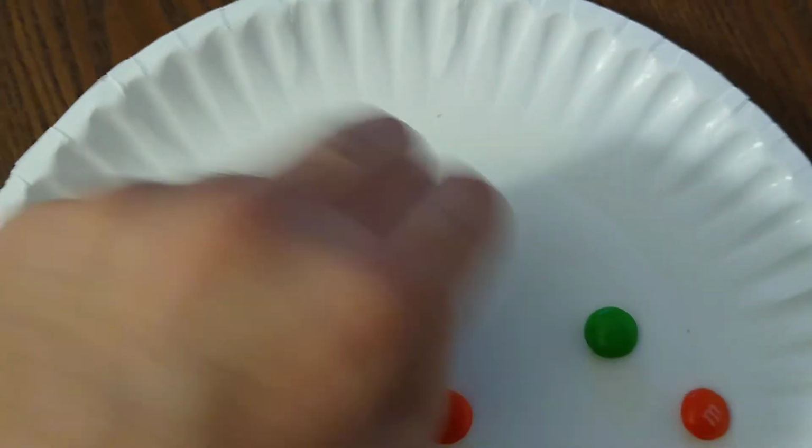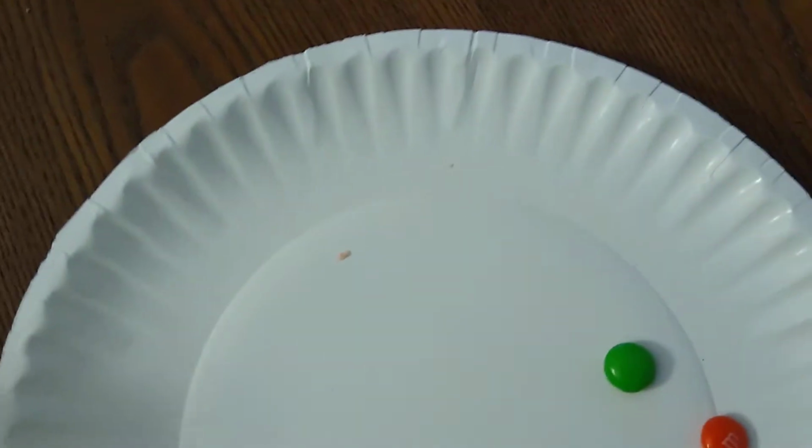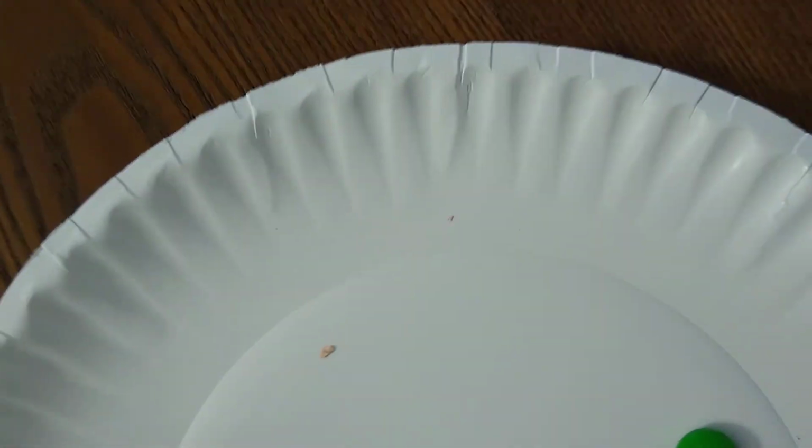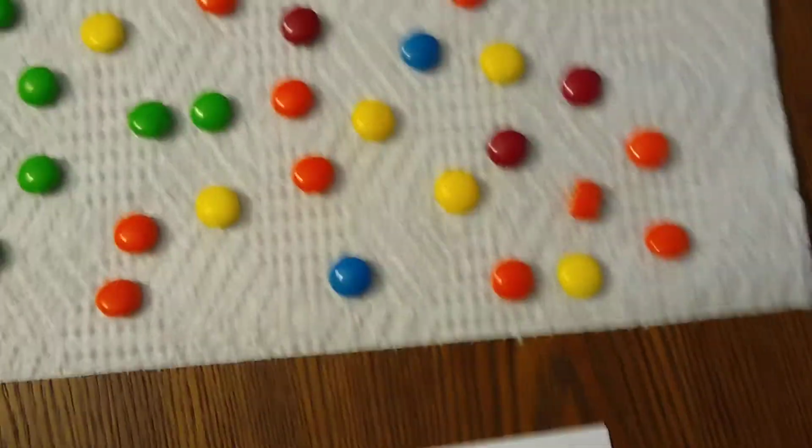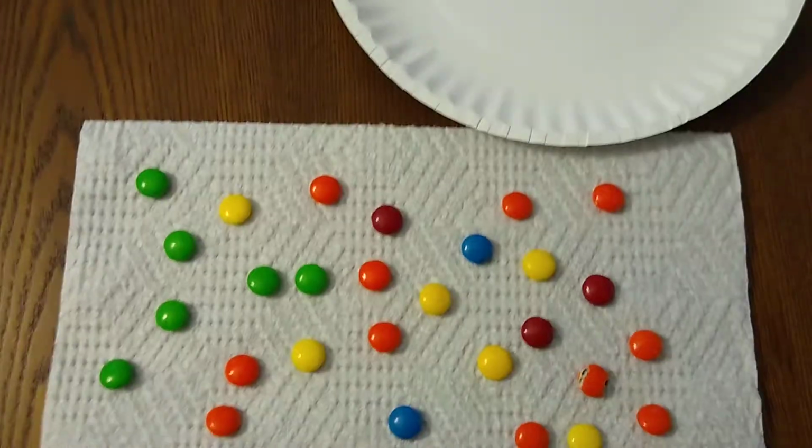Okay. So now I'm going to take out what is face down. And each time, we do seem to be getting fairly close to exactly half.